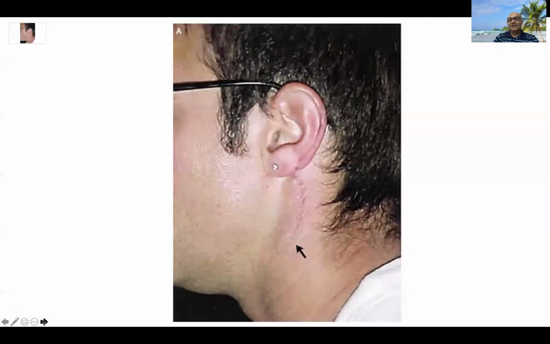So now to understand, first I have brought up a picture for you. Just tell me what you're looking at in this picture. Can you guess? Yes, you're right. You can see a scar mark which is just under the ear, and that is marked with a black arrow. Now, what's the big deal? Why am I showing this here?